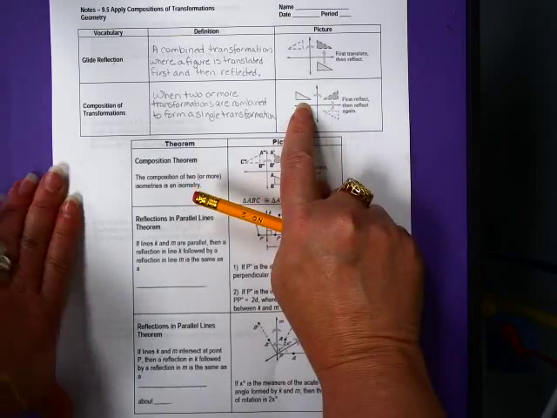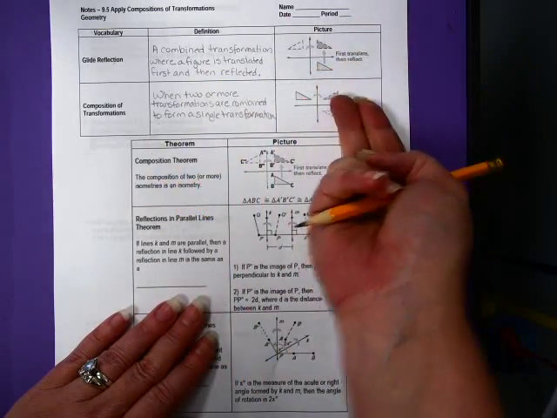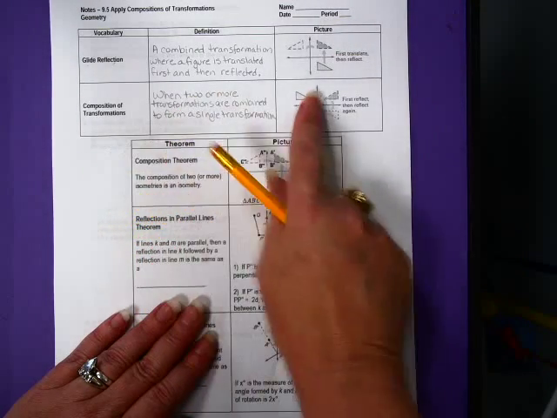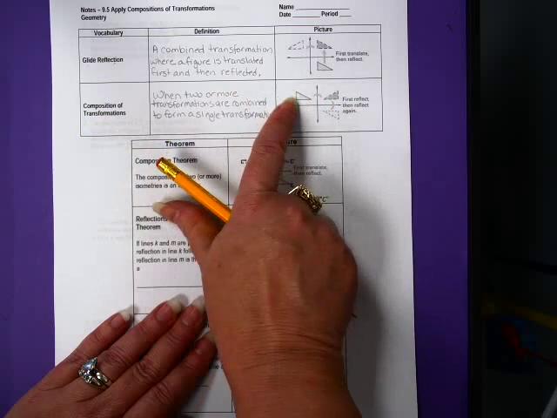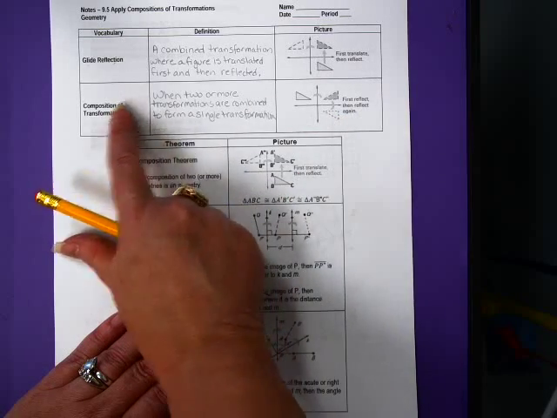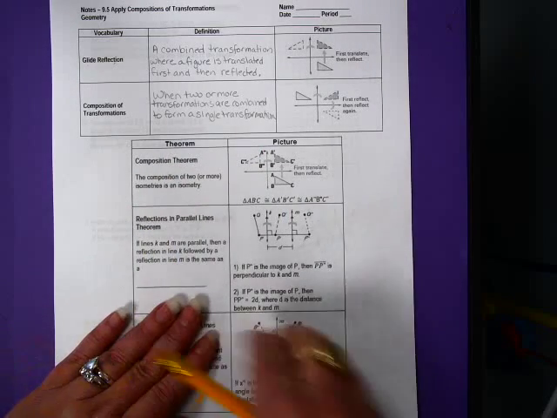Here I have a picture of a triangle that is being reflected and then it's being reflected again. Because there's two reflections, this is a composition of transformations. To go from here to here, it's a composition of two reflections.